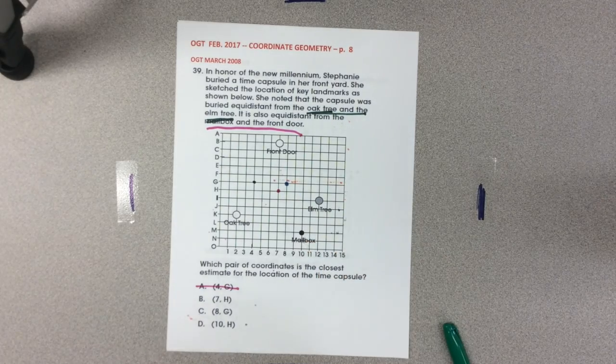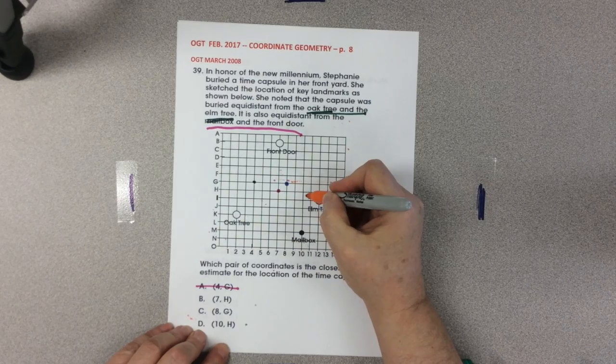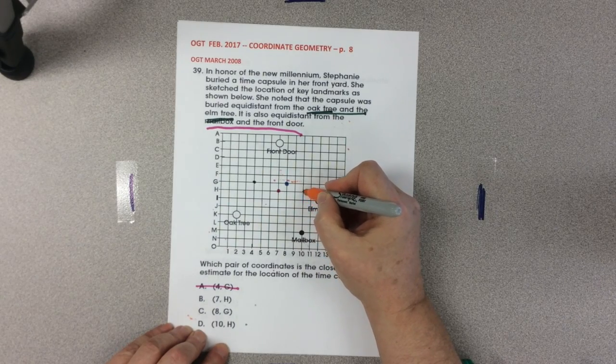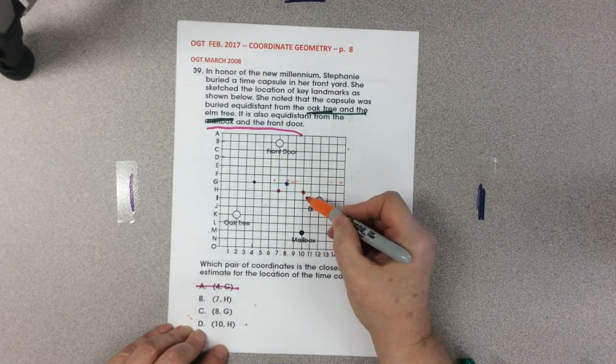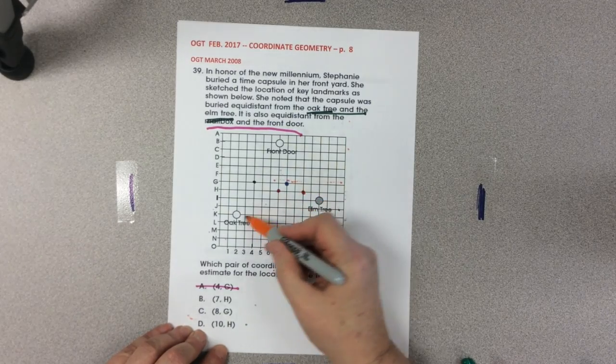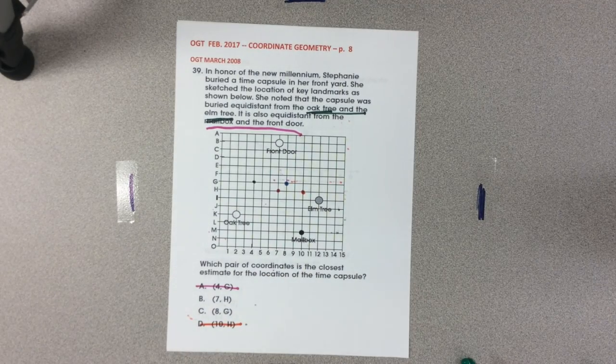Let me look at this last point first before I make any decisions. Let's do 10H. 10H is right here. Wow. You can definitely see that that is much closer to the elm than it is to the oak. So I say no way. So it's got to be one of those.